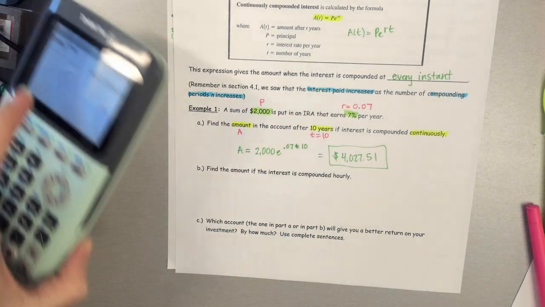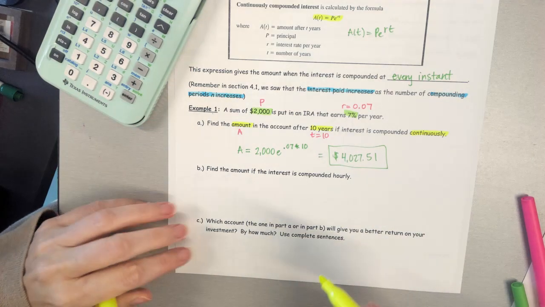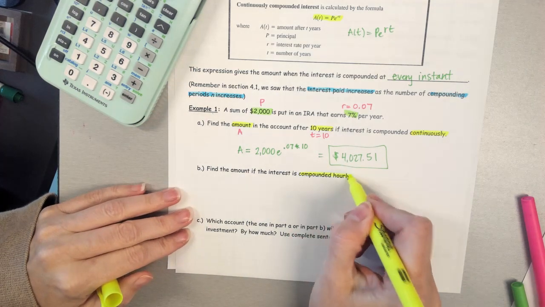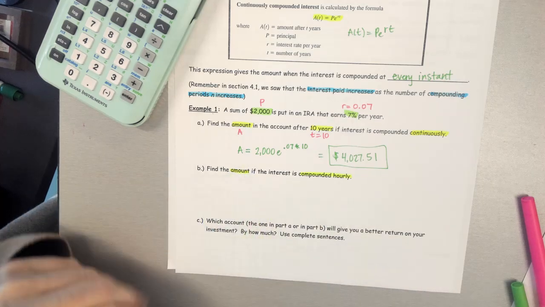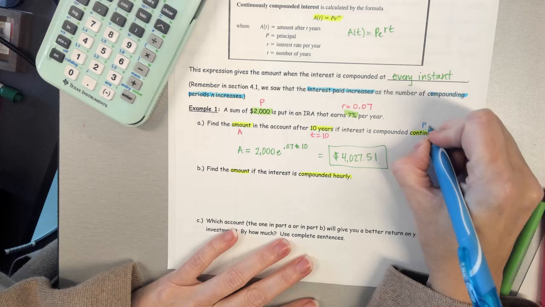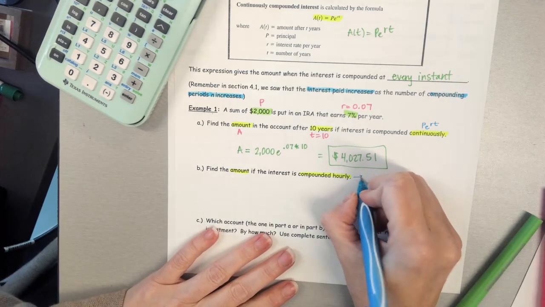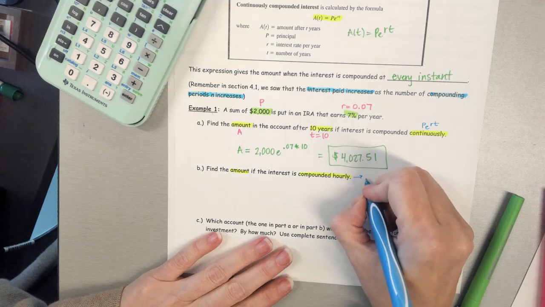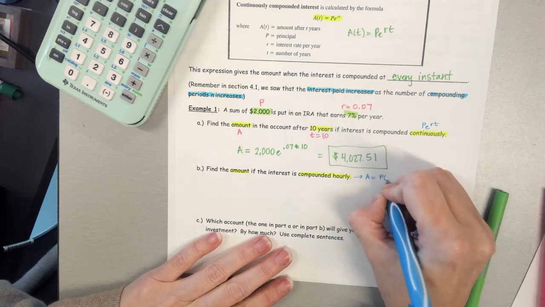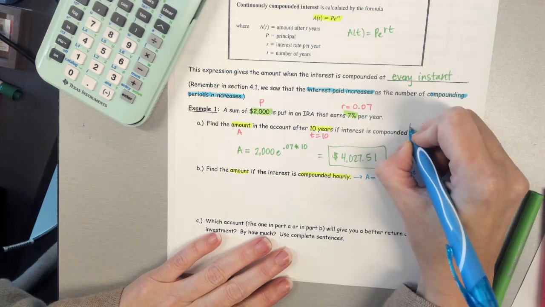Now when we go to part B, it says find the amount if the interest is compounded hourly. That lets you know we're going to use a different equation. Continuously is your PERT equation. If it's hourly, then you're going to use your equation from yesterday: A equals P times 1 plus r over n, to the power of nt.